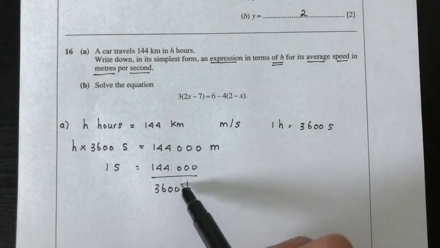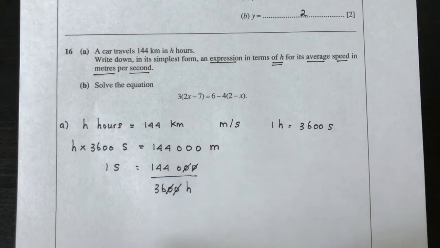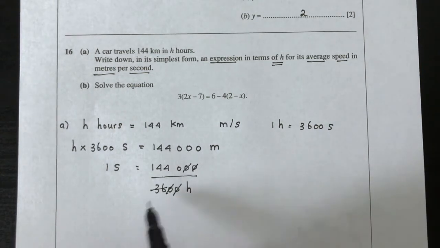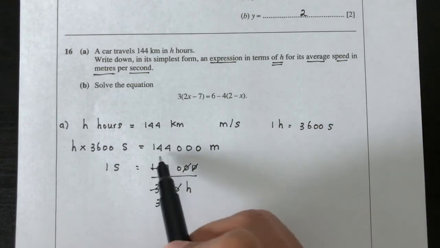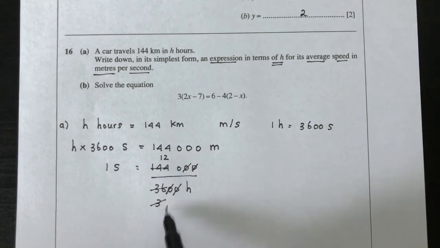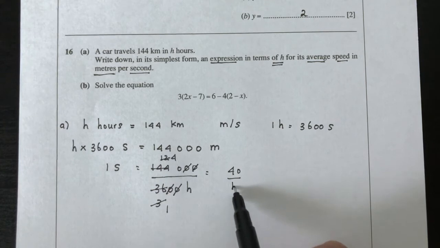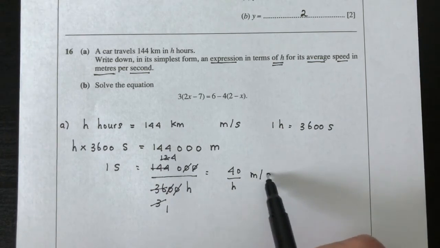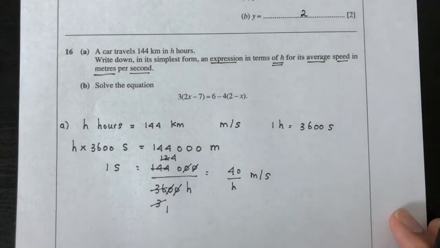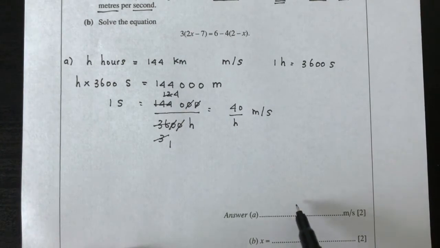So simplify. Divide by 12. You will have 3 and 12 here, and 1 and 4. Your answer will be 40 over h meters per second. That is your answer in terms of h for A.